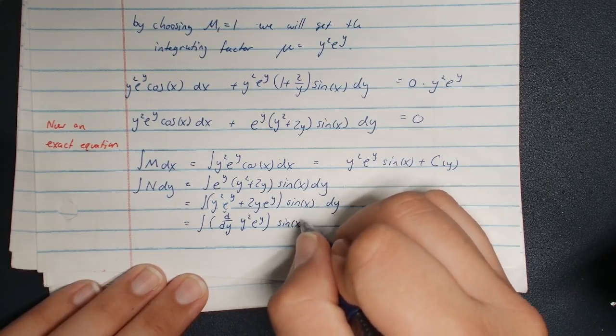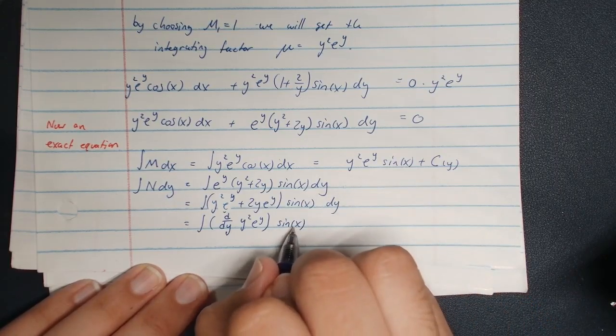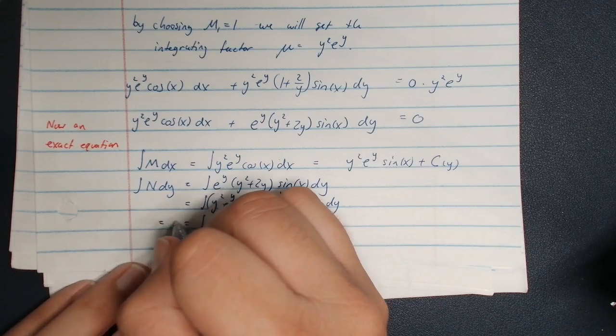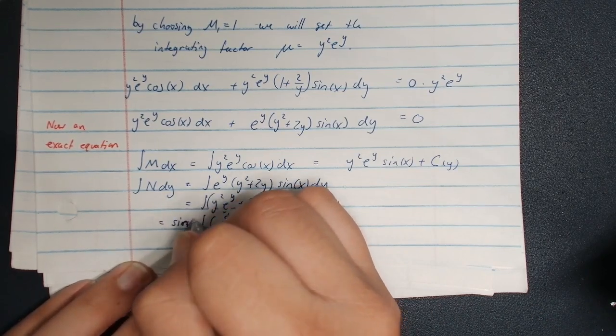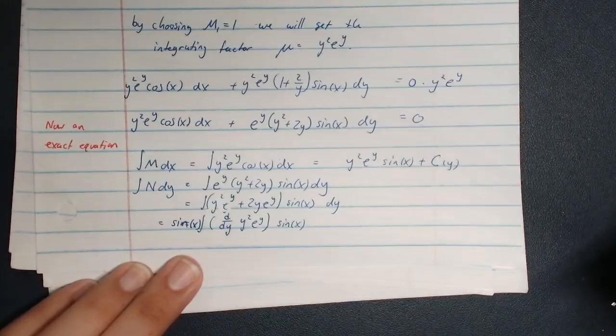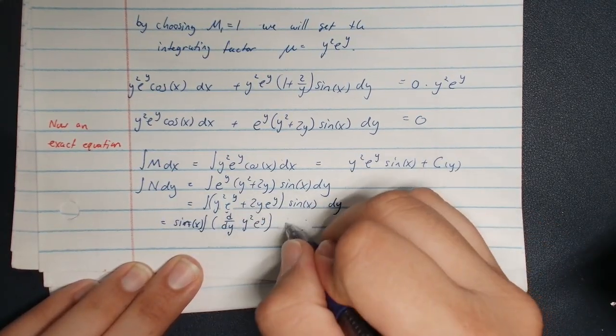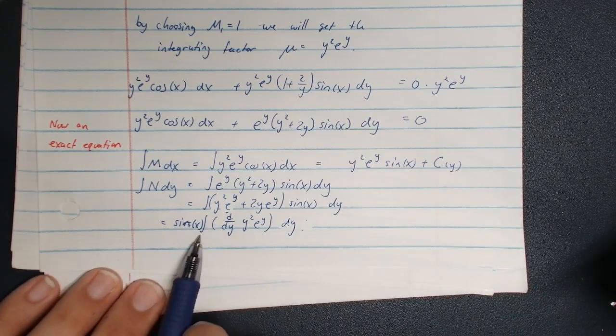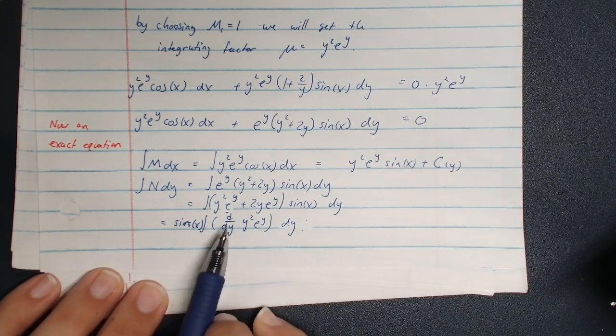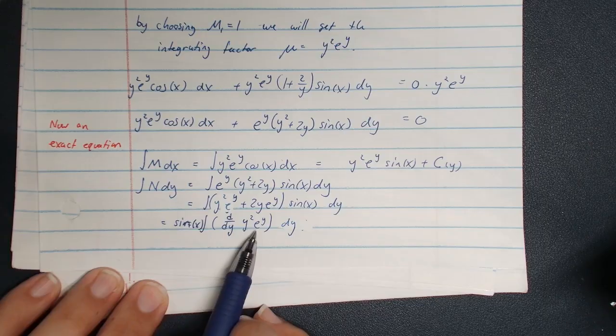Sine of x is a constant. In fact, since it's a constant, I can even pull it to the outside. Doesn't that look weird to pull out something with a variable out of an integral? But it's not a variable, it's a constant. So now I have the integral with respect to y of the derivative with respect to y of this function.